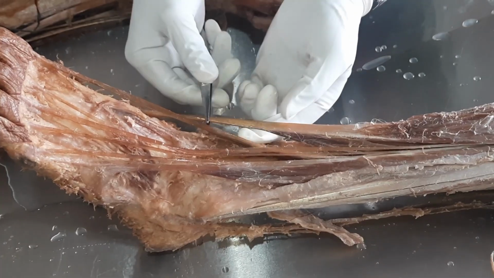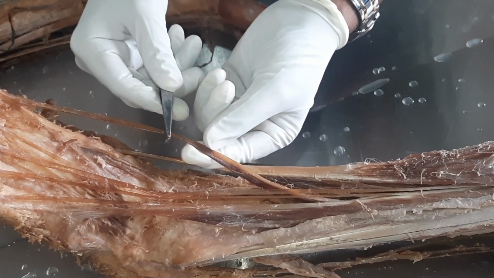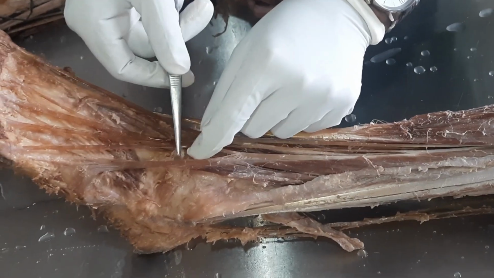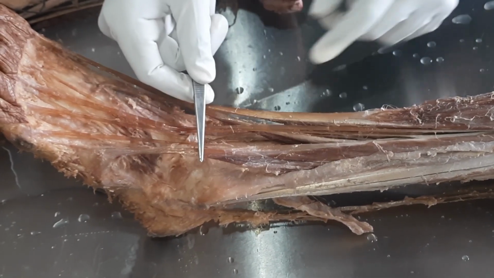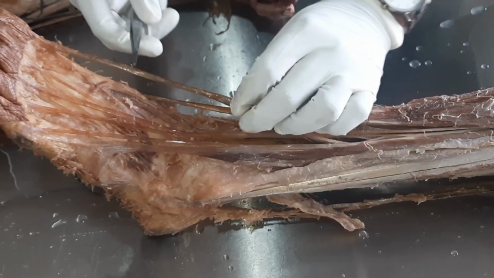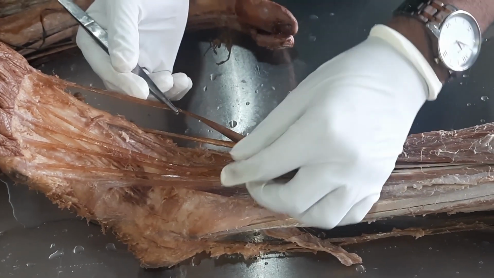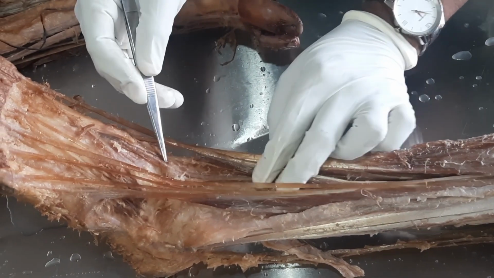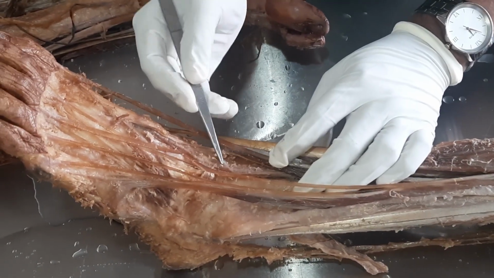So once again, tibialis anterior, extensor hallucis longus, extensor digitorum longus, peroneus tertius. Between extensor hallucis longus and extensor digitorum longus, you may see some structures.